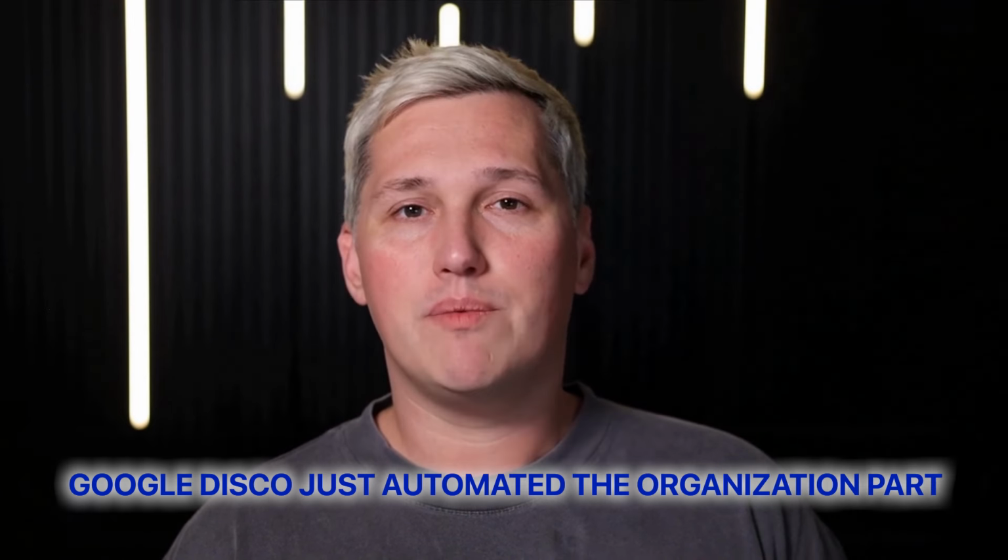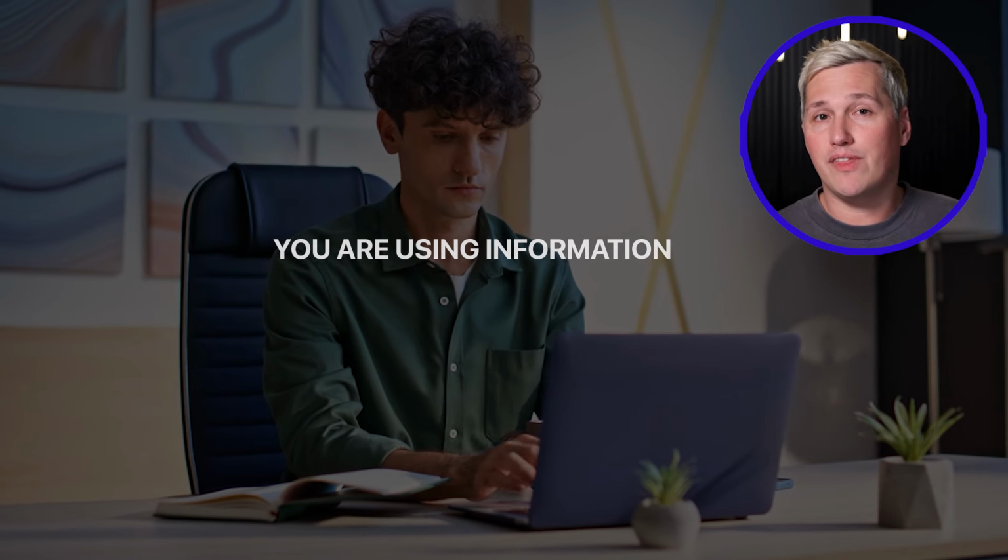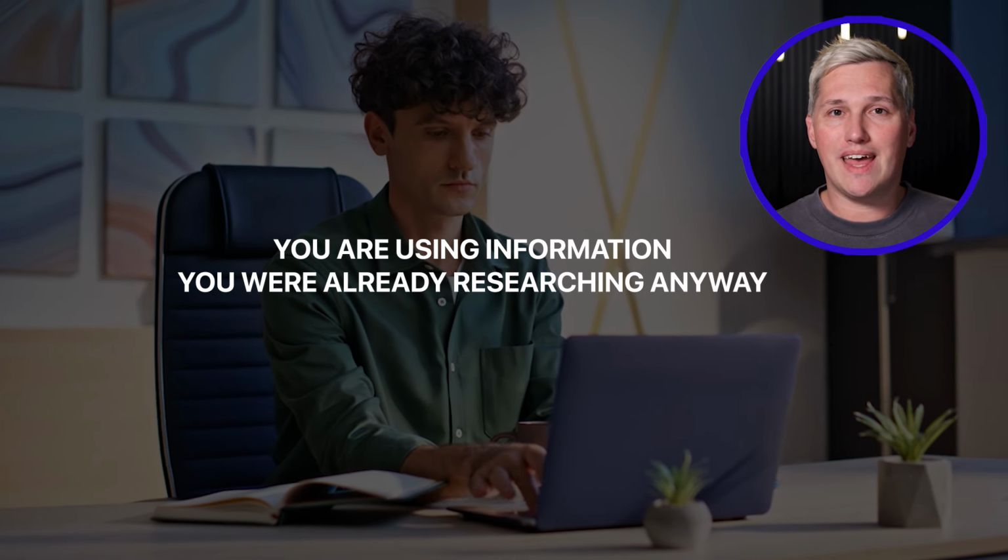The actual value is not in finding the information. The value is in organizing it into a decision-making tool. Google Disco just automated the organization part. Think about what that actually means. You can now deliver the same structured intelligence that agencies deliver. Same quality, same presentation, fraction of the time, and you are using information you were already researching anyway.